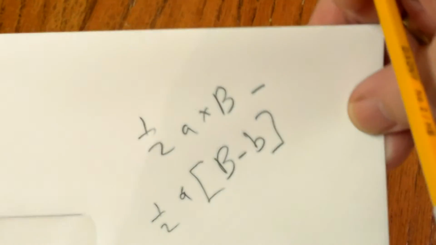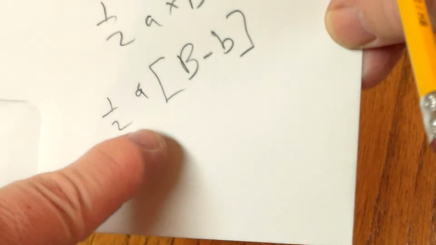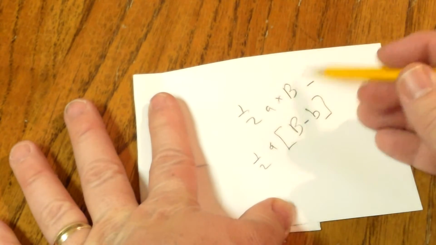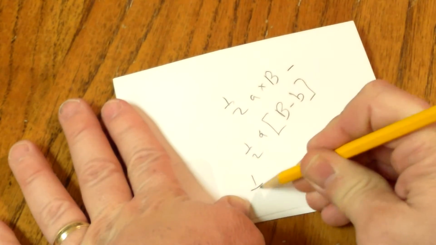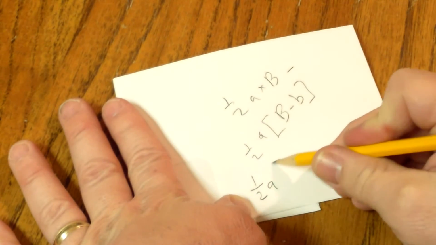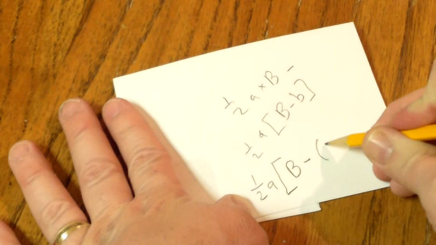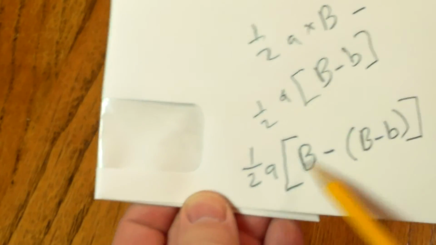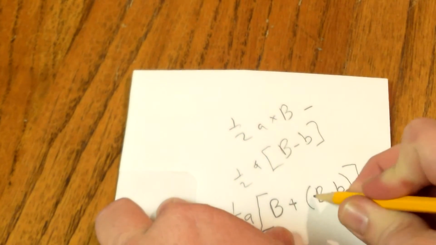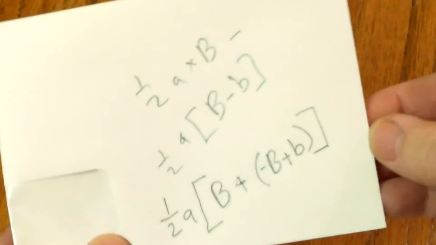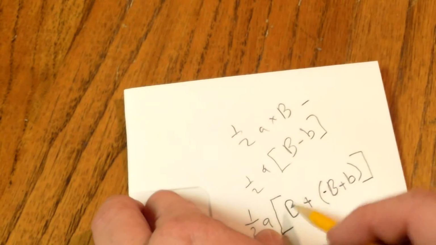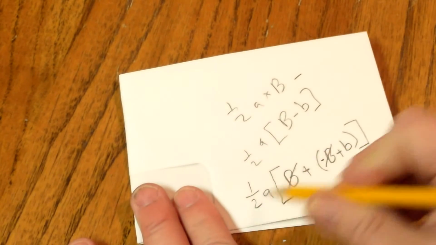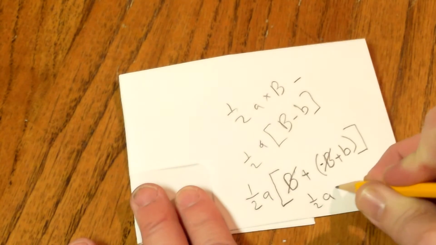This is the big triangle, this is the part that we don't want. We want to subtract those, and doing some factoring out of the 1/2 and the A, we're going to have 1/2 A times (big B minus big B plus little b). That rearranges, and we have plus a negative big B plus big B, which is just 0. So we have 1/2 A times little b. And that's the first lesson.